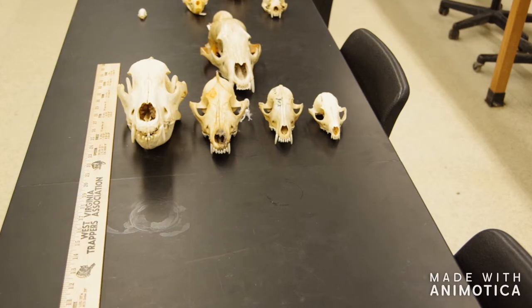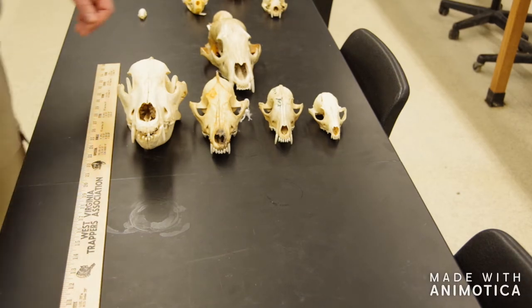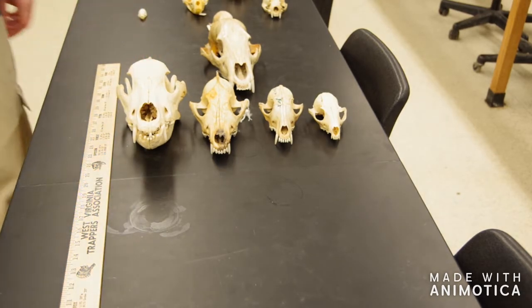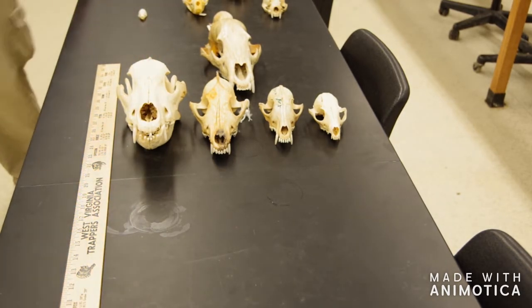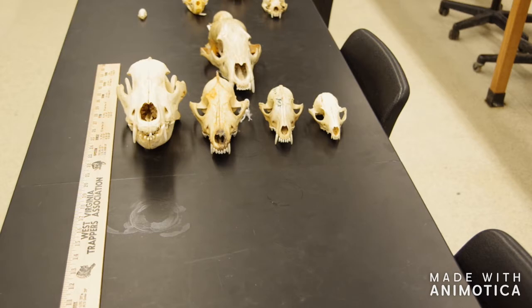Okay. So, today we're going over our Carnivore and our Rodent skulls. A couple things I want you to remember. If the skull is not within this presentation here, then you're not going to be asked to just have a picture of it and be able to ID it. These are the skulls that I really want you to focus on.